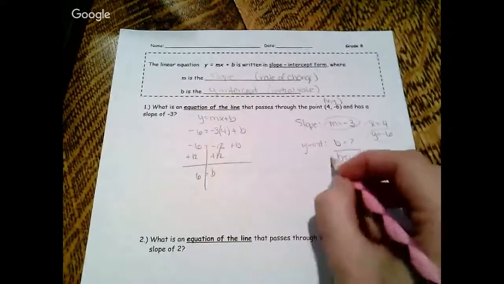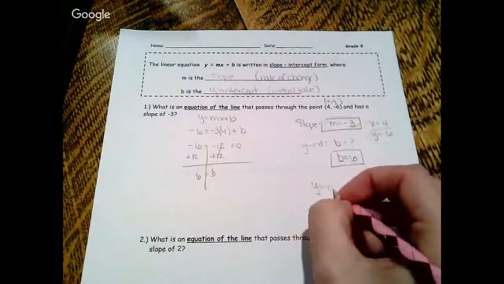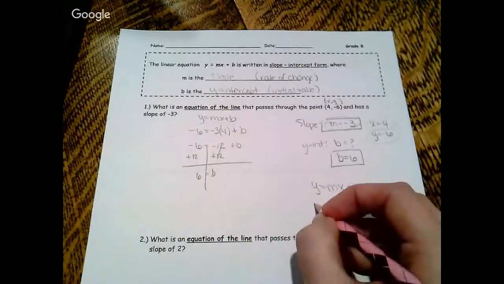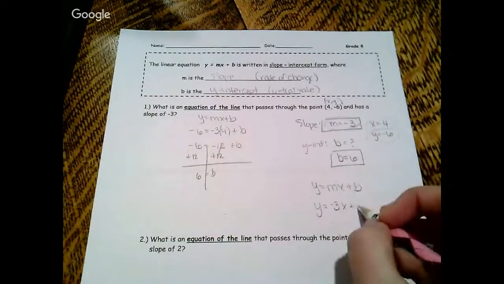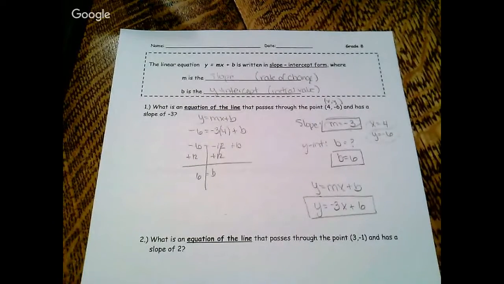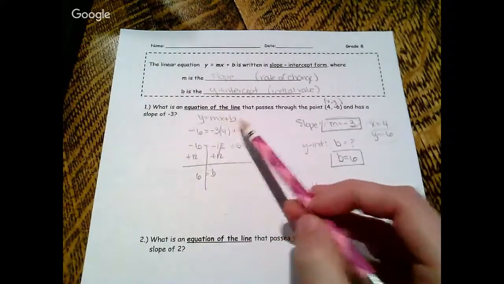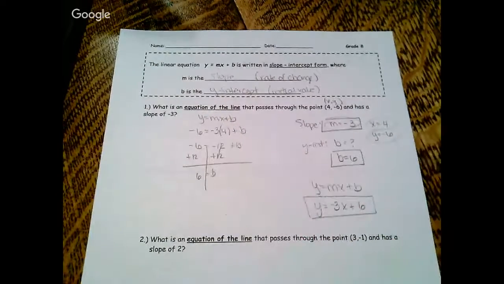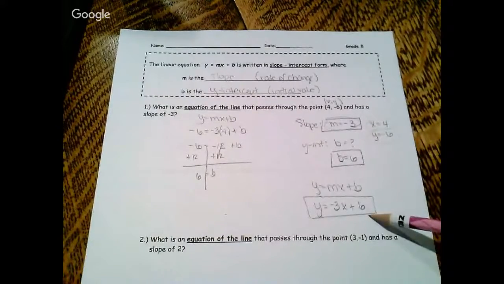So with that, I have my two things that I need. I have my slope and I have my y-intercept. So when I write the equation y equals mx plus b, I have y equals, my slope is -3x plus my b, which is 6. So the equation of my line is y equals -3x plus 6. Okay, so the reason why we plugged in our values for x, y, and m into this equation is so that we could find b. Once we have b and we have our slope, we can easily write the equation of the line, right? All right, so that was our first one.